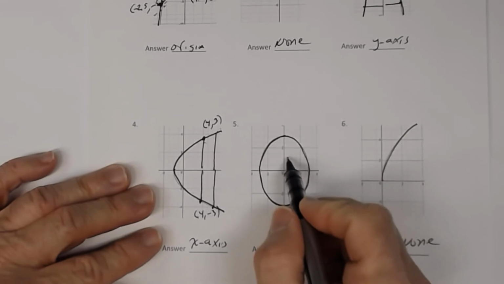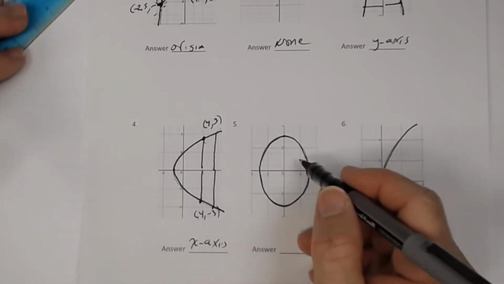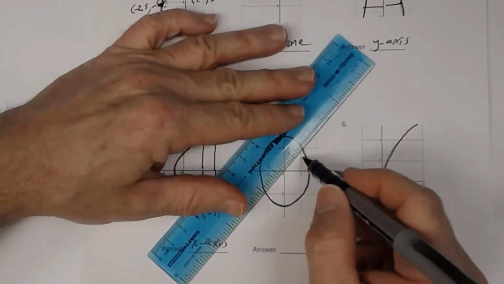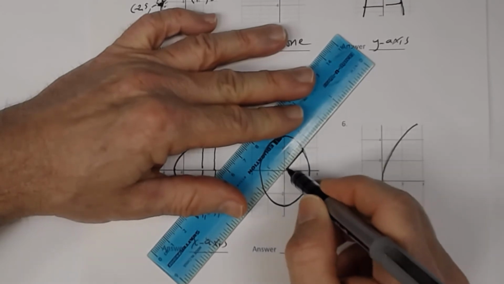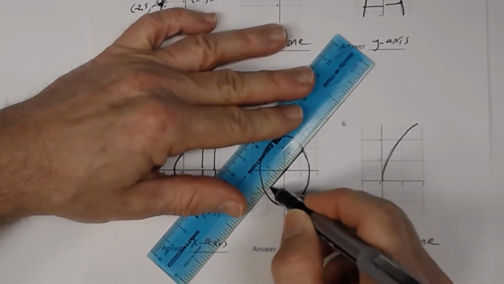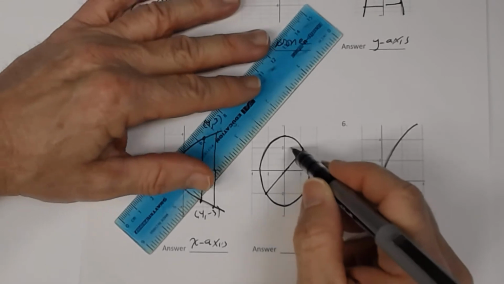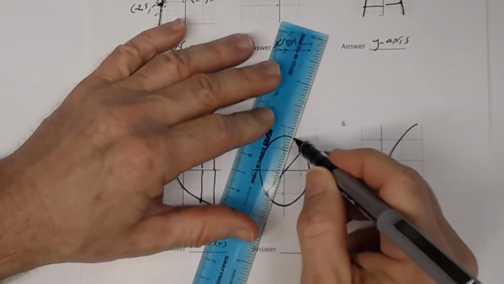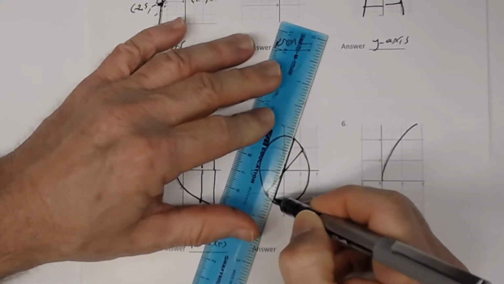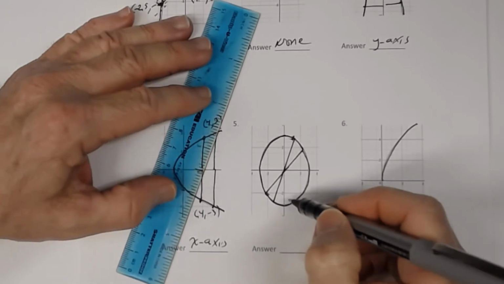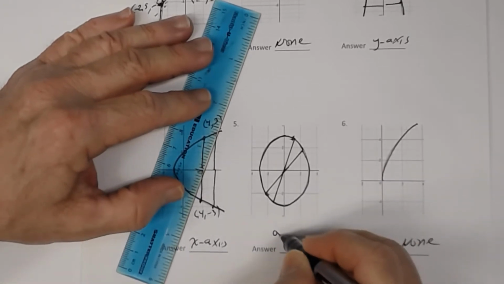But here, I want you to notice something. It is symmetric about the origin, right? If I take that point, go through the origin, and that same distance, I get that point. Same thing here. This distance equals that distance, and I get that point of the graph. So we know it's origin symmetry.